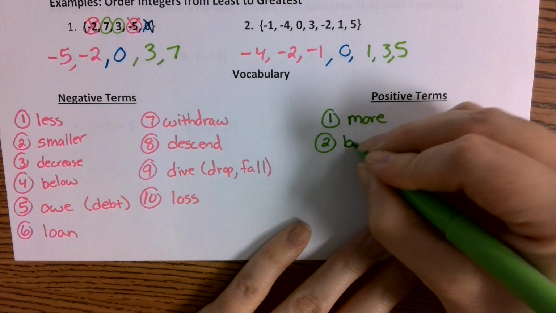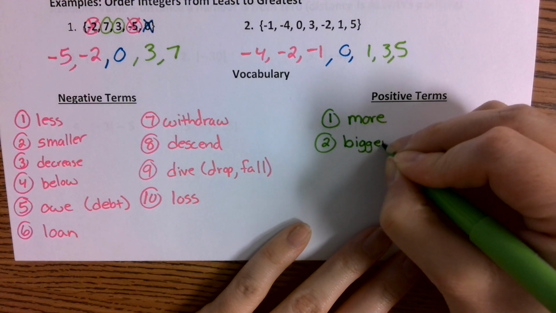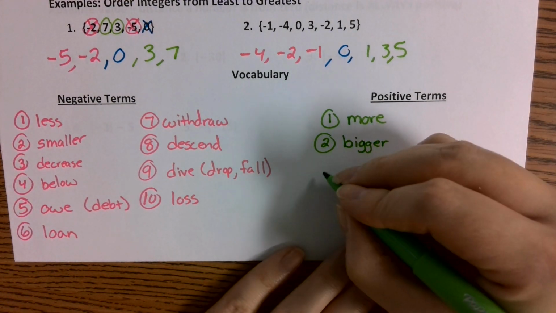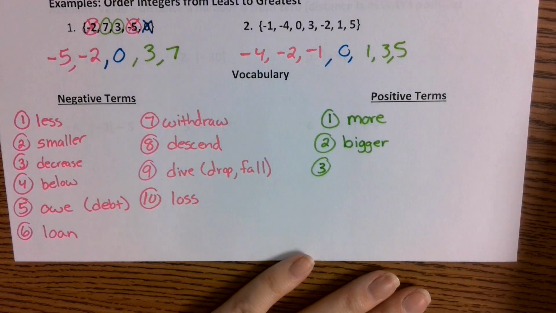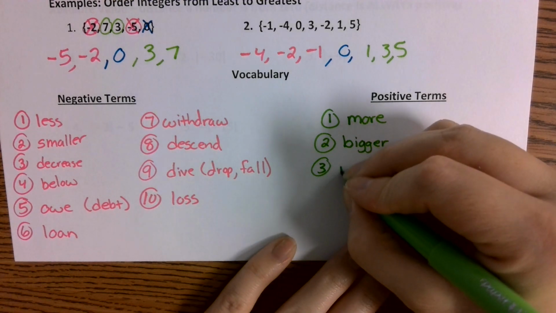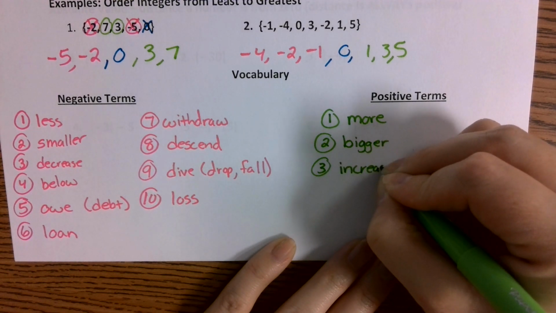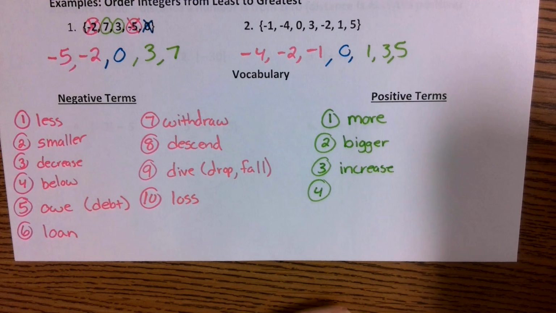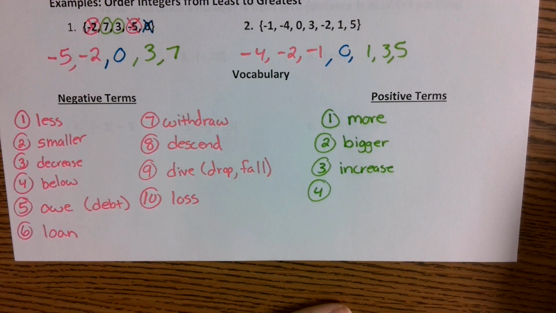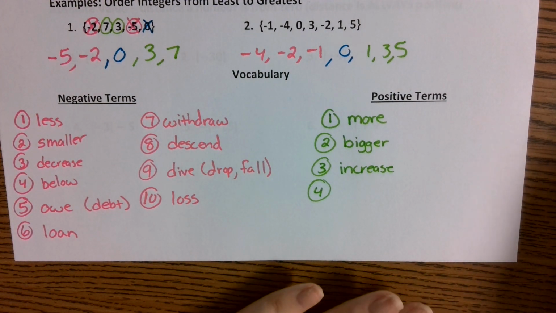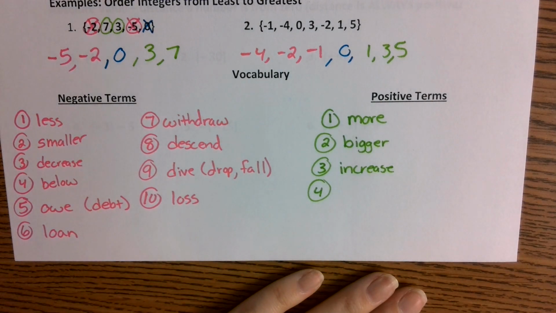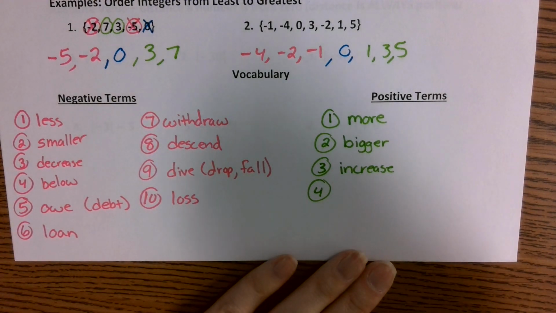Bigger. Okay, people say bigger, larger. Okay, opposite of decrease. Is it Miguel? Okay, Miguel? Increase. Okay. Opposite of below. What's your name? J. Above.